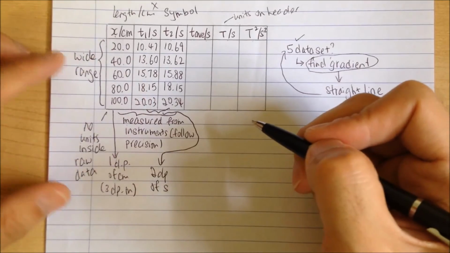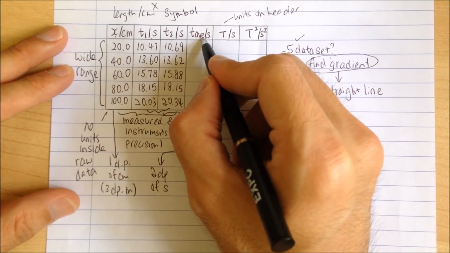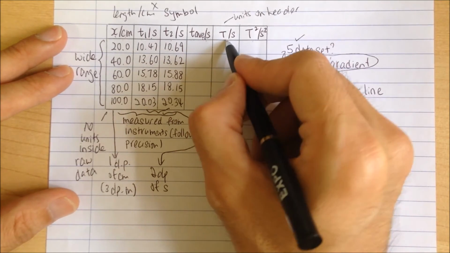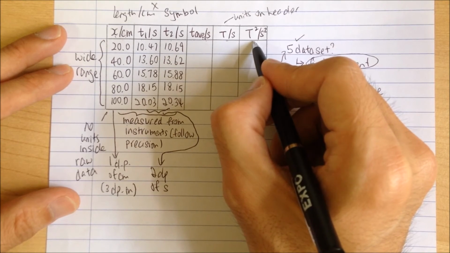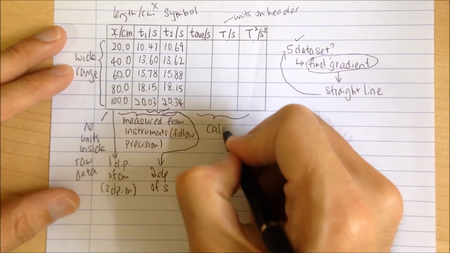Okay. Now the next question to you is that these 3 values, T average, period, and T square, are they calculated or measured values? They are calculated.